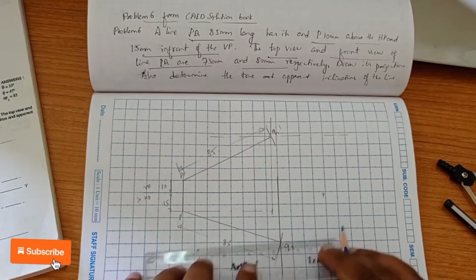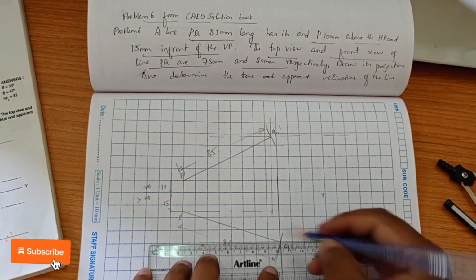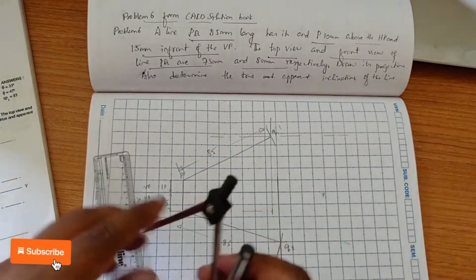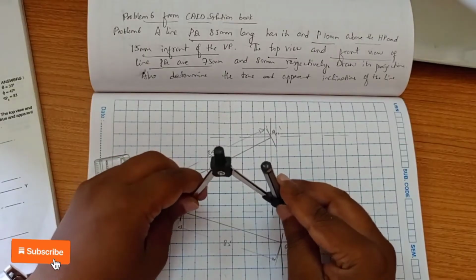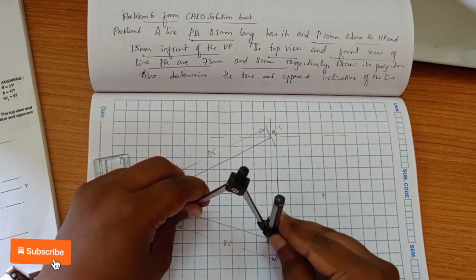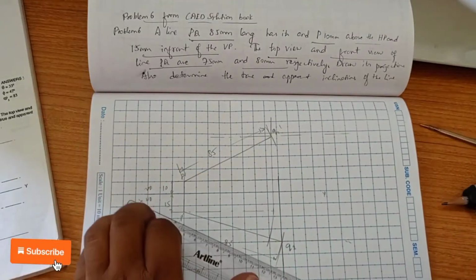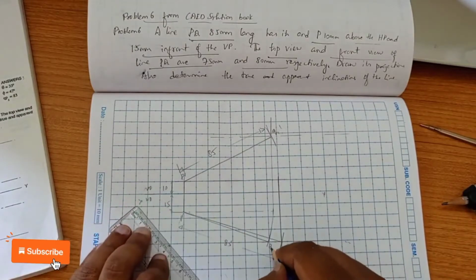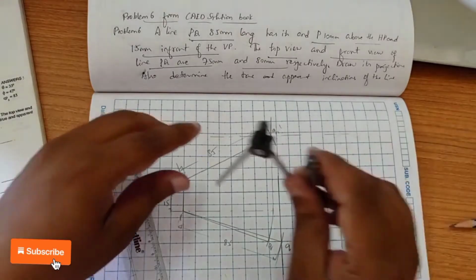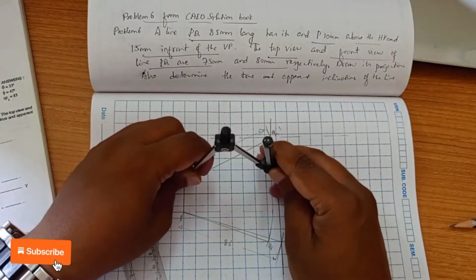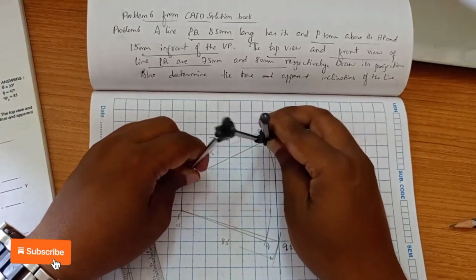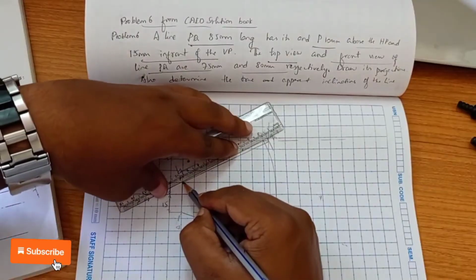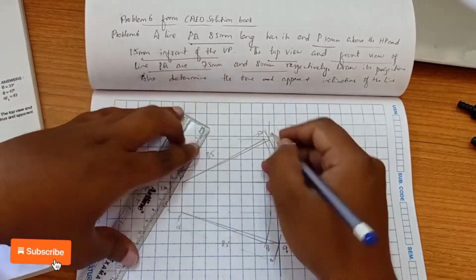Okay, so if here we get another locus line. Okay, so now using this 75 mm here, we're going to cut the arc. So exactly here we're getting the upper end length PQ, and here upper end length PQ dash.